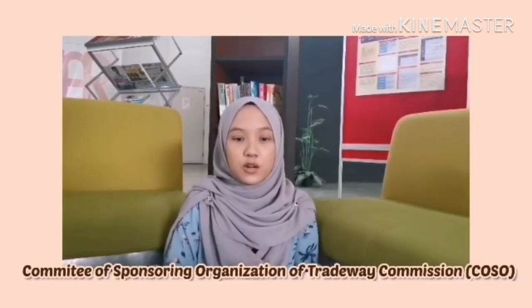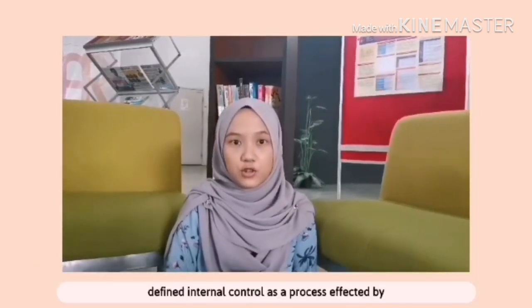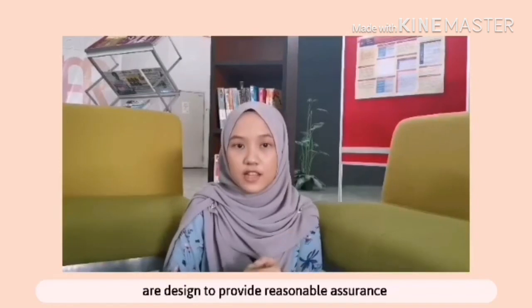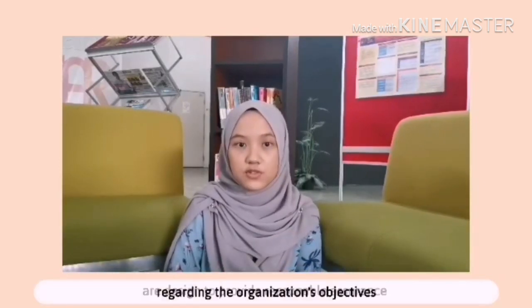The Committee of Sponsoring Organizations of the Treadway Commission (COSO) defines internal control as a process effected by the board of directors, management, and other personnel designed to provide reasonable assurance regarding the organization's objectives.